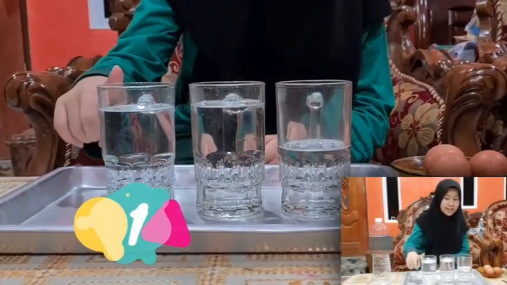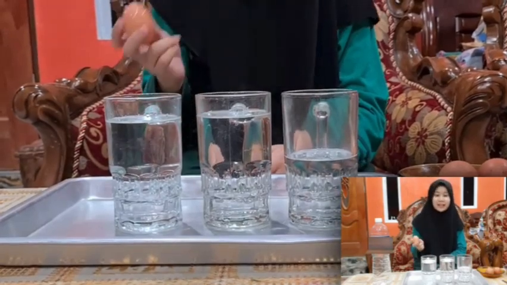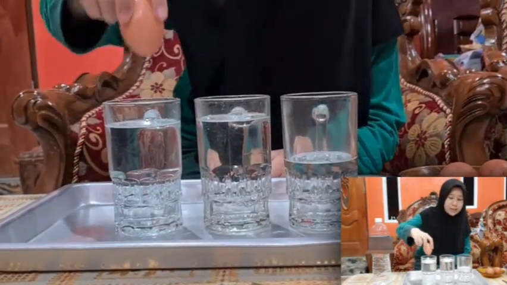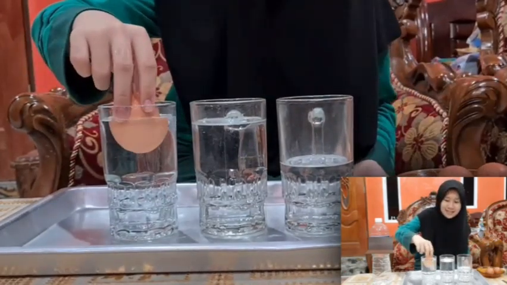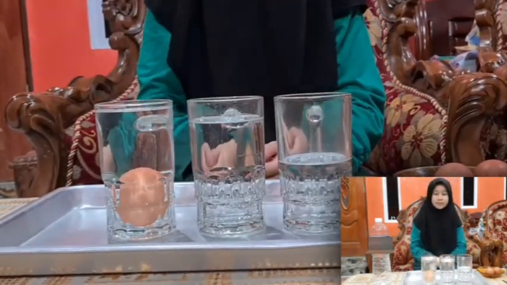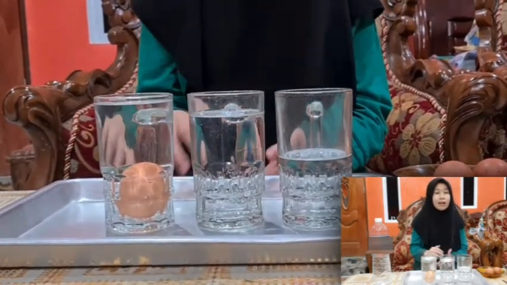Without wasting any time, I'm going to start my experiment now. For the first glass, I'm going to put an egg in it. Let's see what happens to the egg if I put it in the glass. Will it float or will it sink? As you can see, the egg sinks to the bottom of the glass.